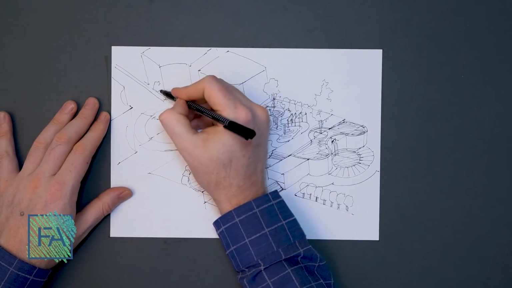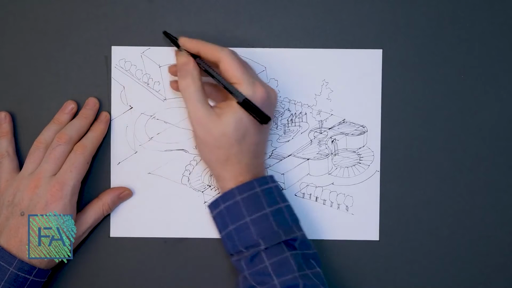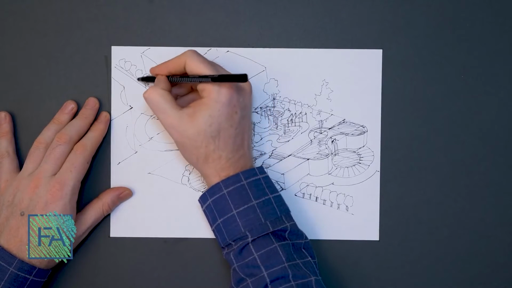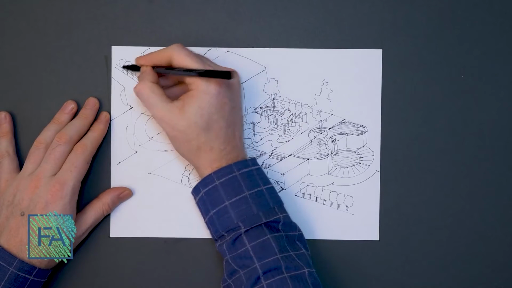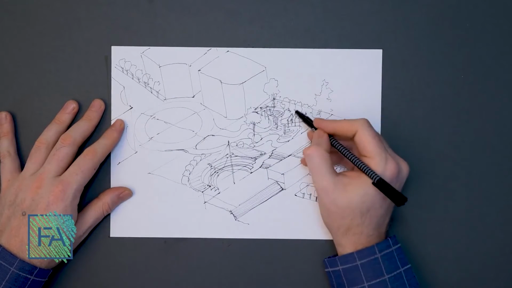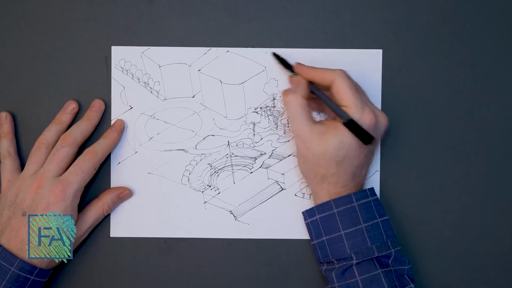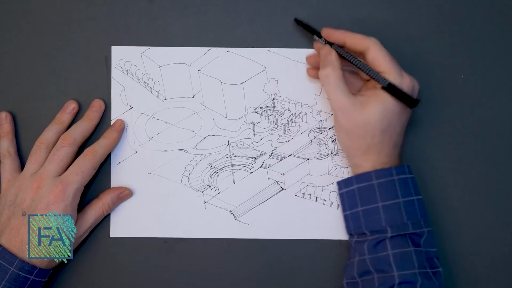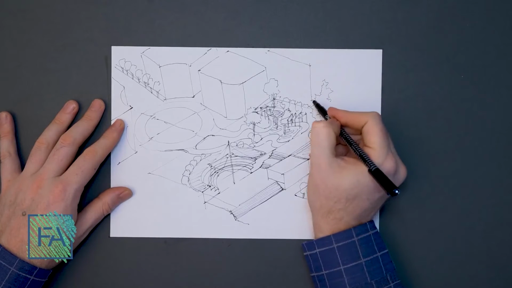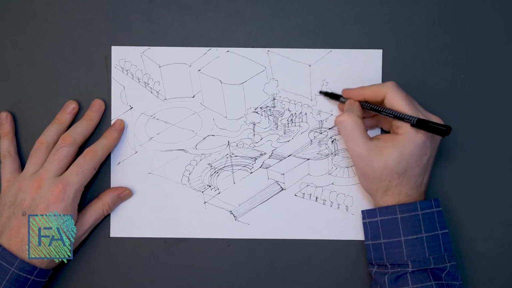Now, let's draw some lines here. If you have some trees, we can add it as well. And again, in the side areas, it's the same story. And these buildings need to happen next to each other.